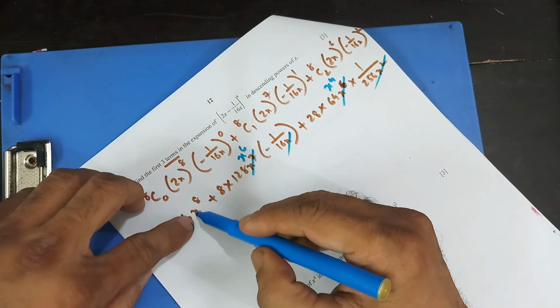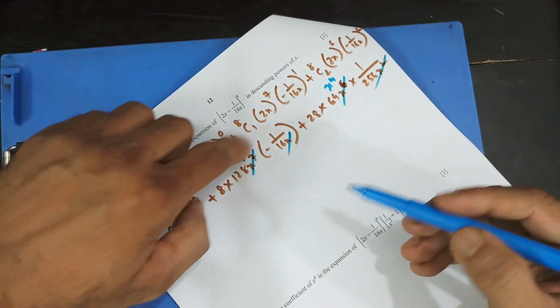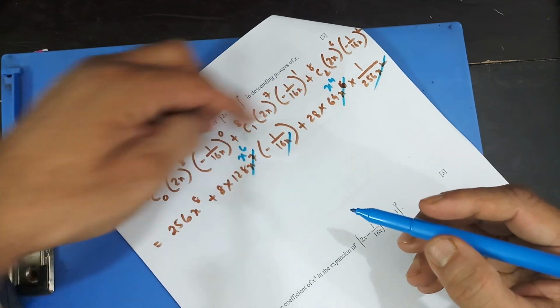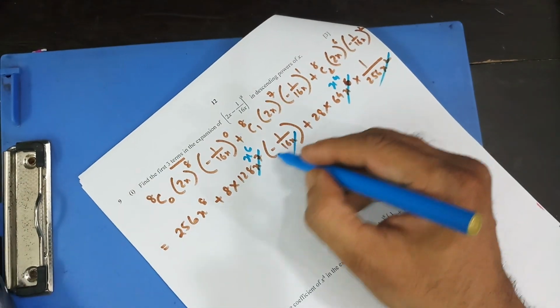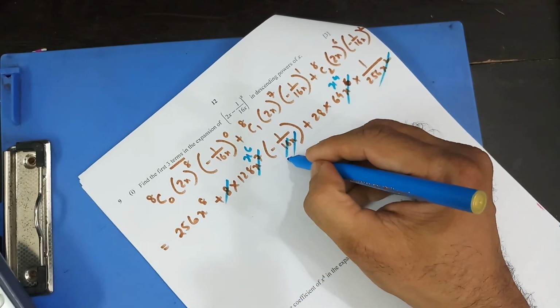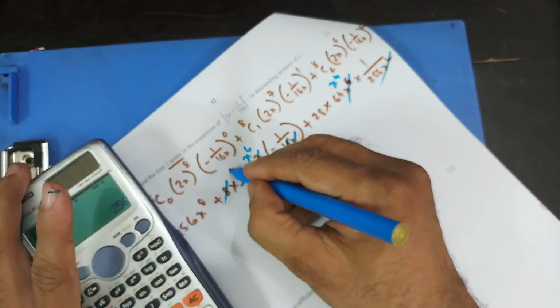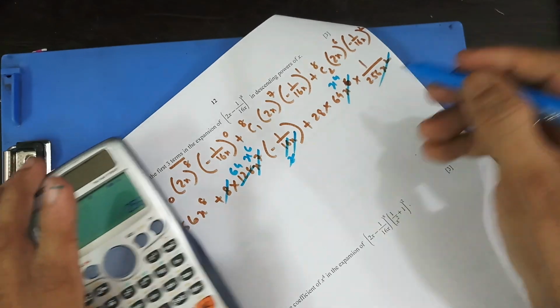You can see that x is power 8, x is power 6, it must be x power 4 because it's reducing by 2. And then I can cross this out, and it's going to be 2, and that's going to be 64. I can use the calculator.